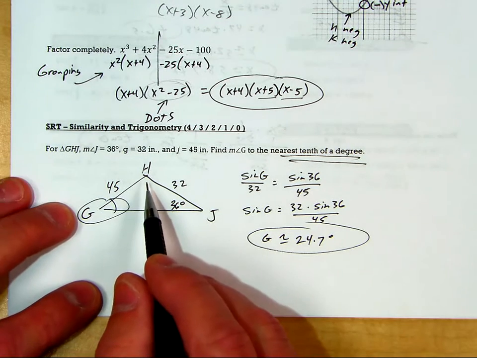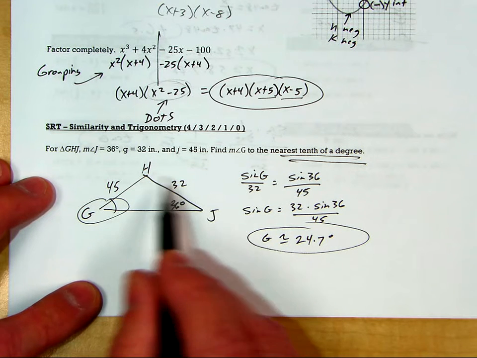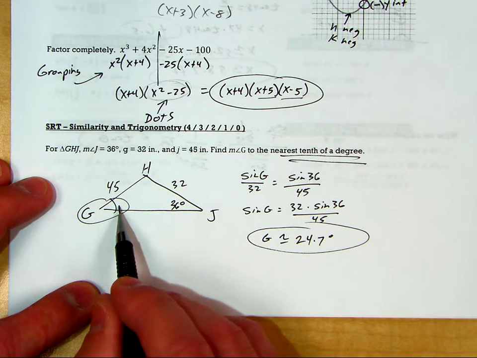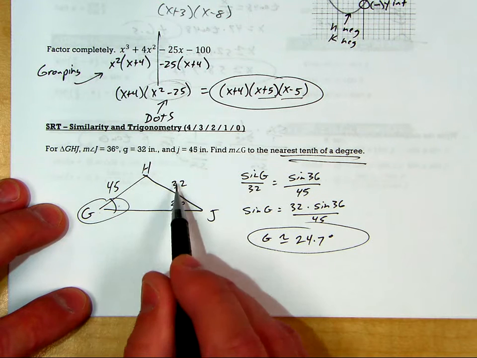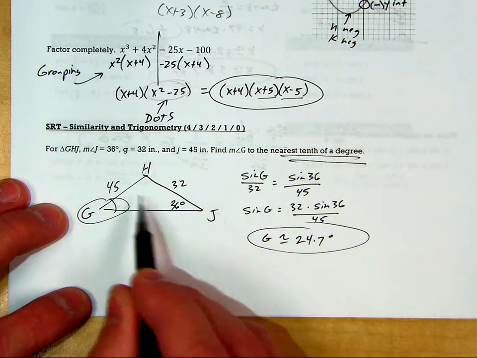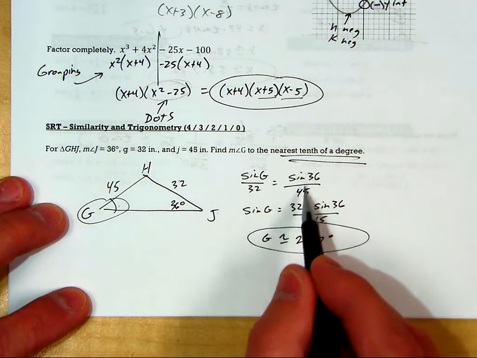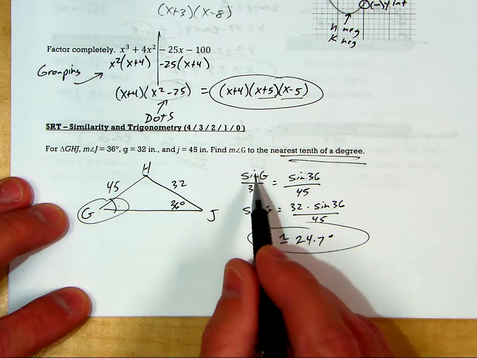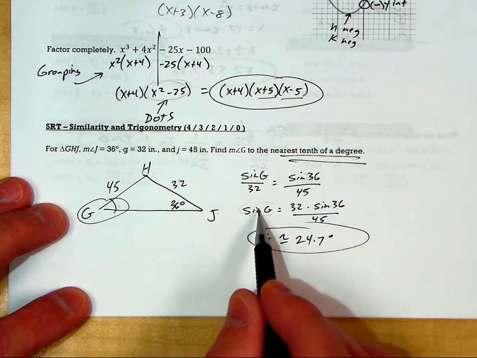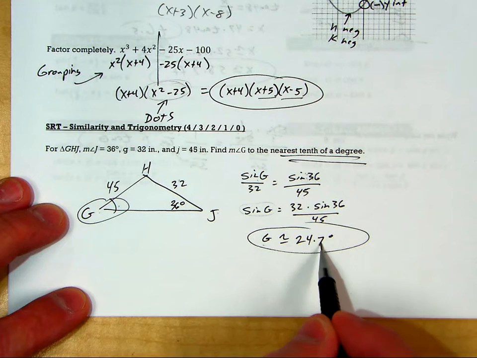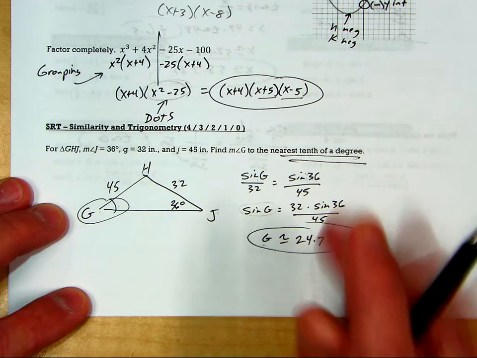This one was designed, draw your triangle, label your sides. This one was designed to be used for law of sines. You don't know G, that's its opposite side, but you do know J and its opposite side. So you set up J right here and set it equal to 1 fraction for G. Cross multiply and solve for sine of G, and then take inverse sine to find this degree measurement.